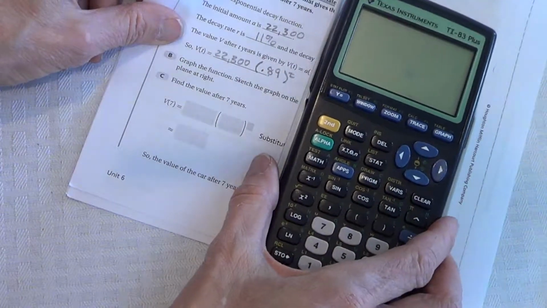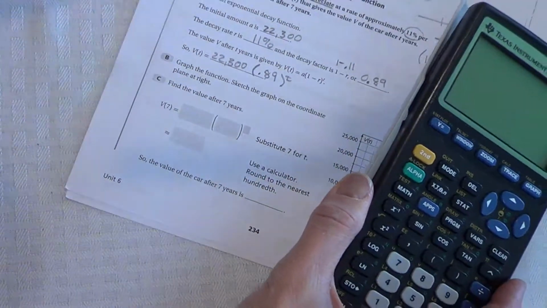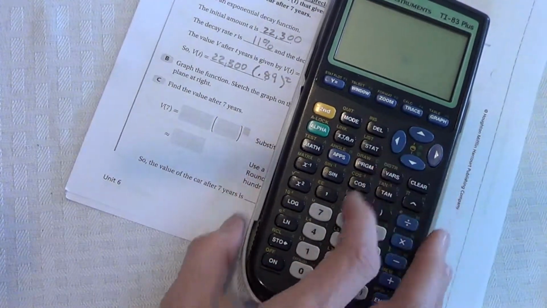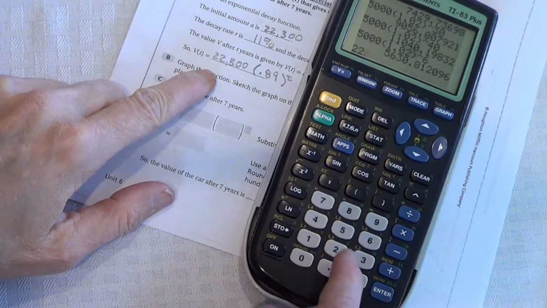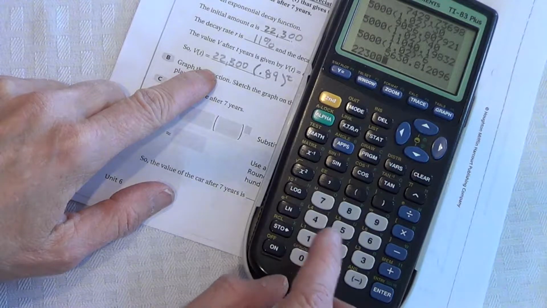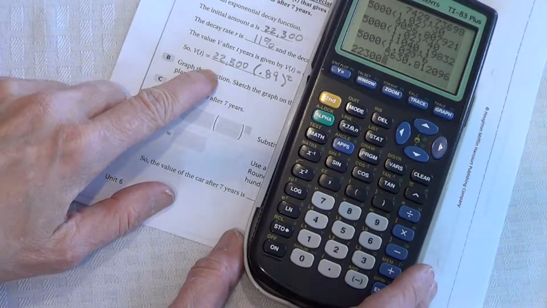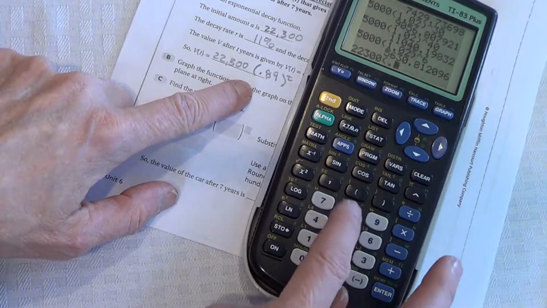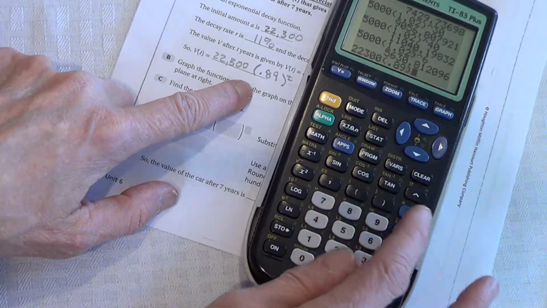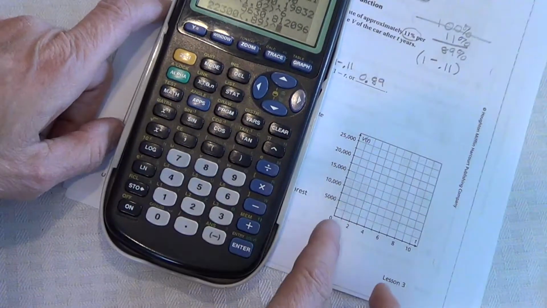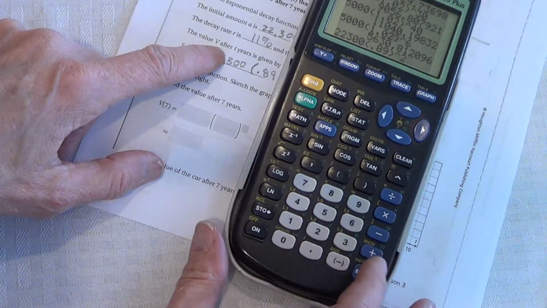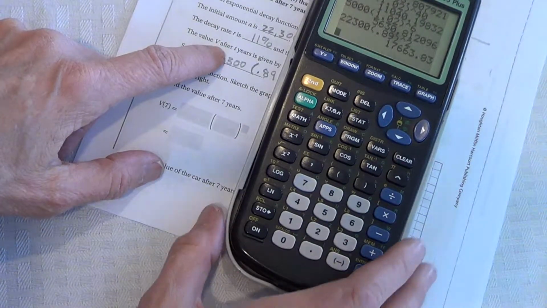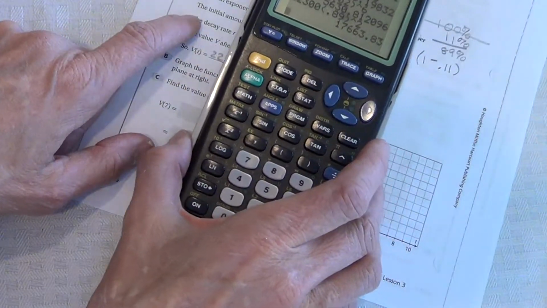You could take this and, probably the easiest way, is just to plug in these values. So 22,300 times 0.89 raised to the 2 years equals 17,663.